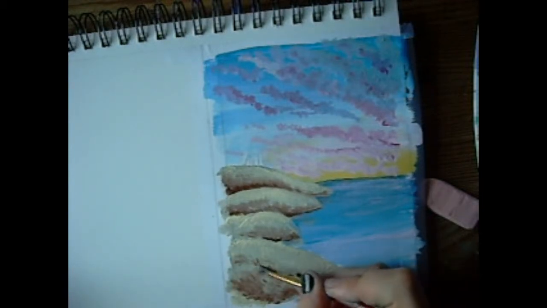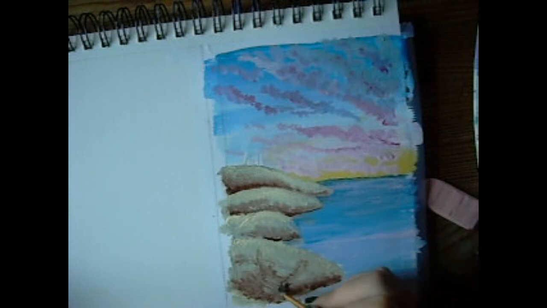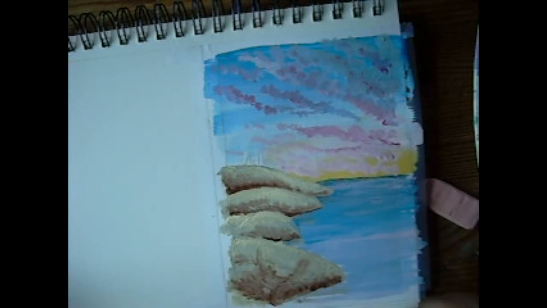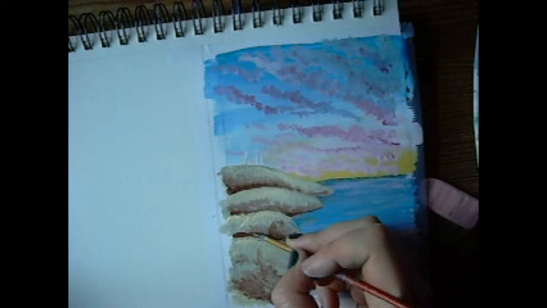I made some dark brown patterns or lines to simulate sort of cracks or crevices in the rocks.